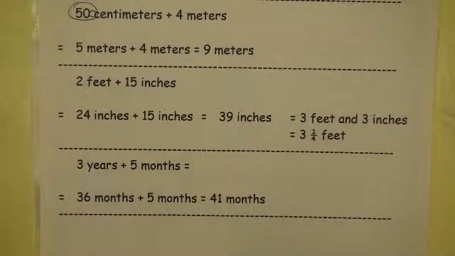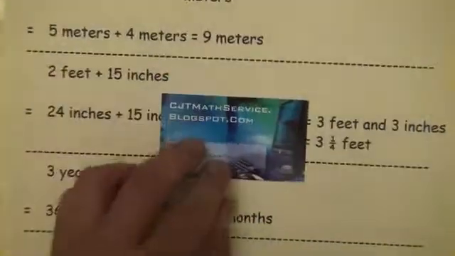And in the next videos, we are going to add and subtract fractions by getting common denominators.